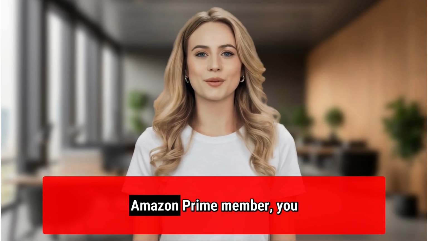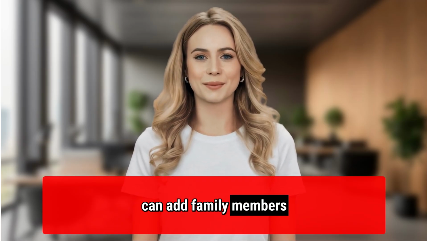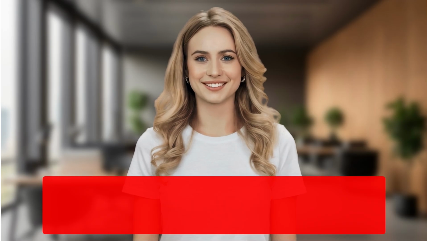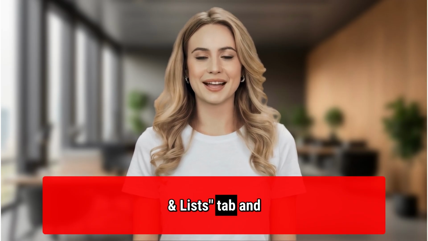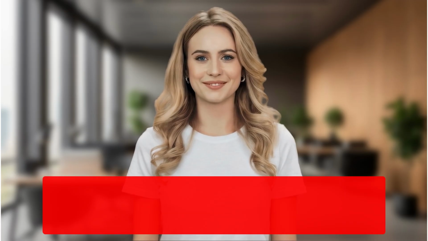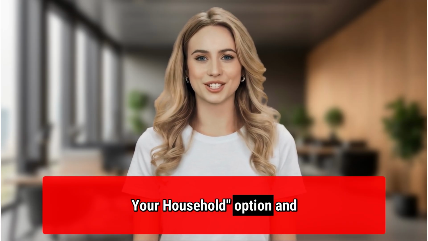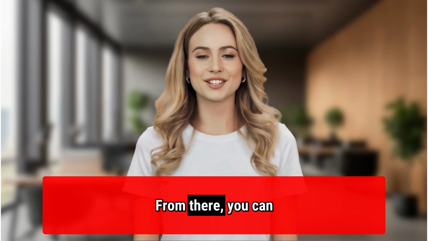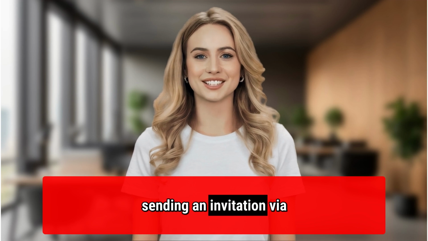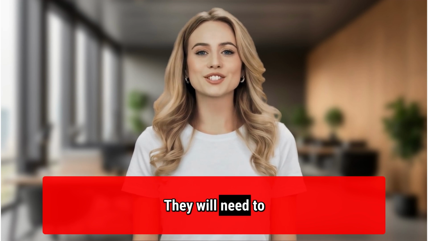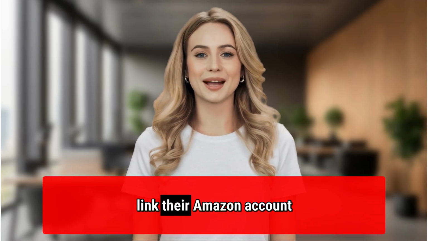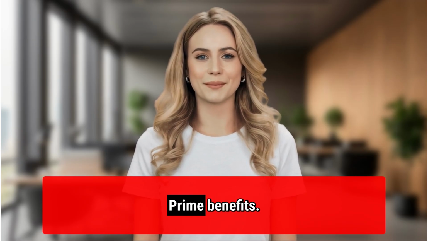Now that you're an Amazon Prime member, you can add family members to your account to share the benefits. Go to the Account and Lists tab and select Your Prime membership. Look for the Manage Your Household option and click on it. From there, you can add an adult by sending an invitation via email. They will need to accept the invitation and link their Amazon account to yours to enjoy Prime benefits.